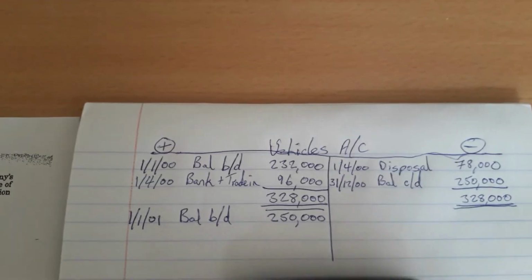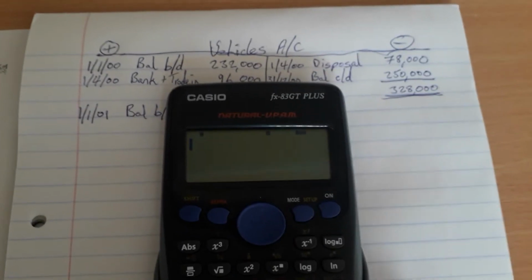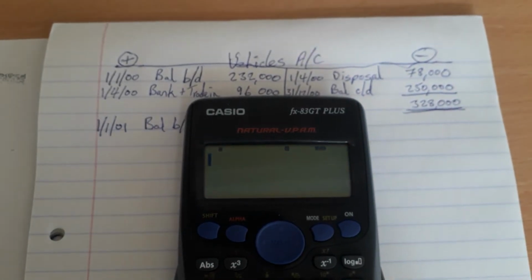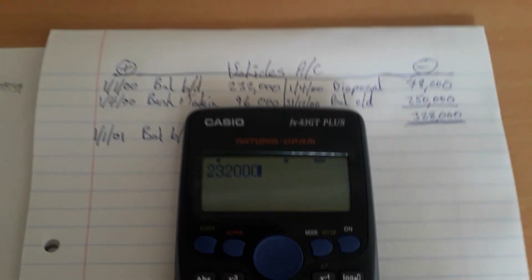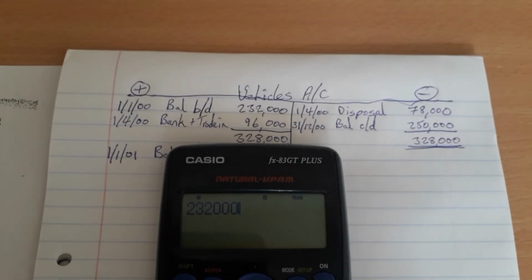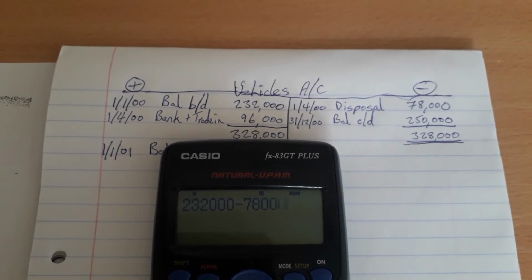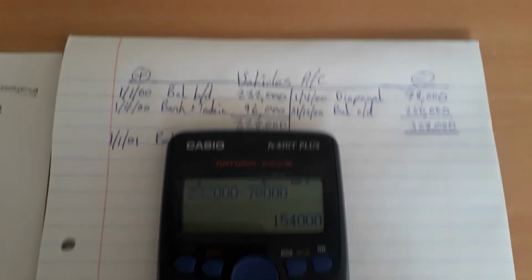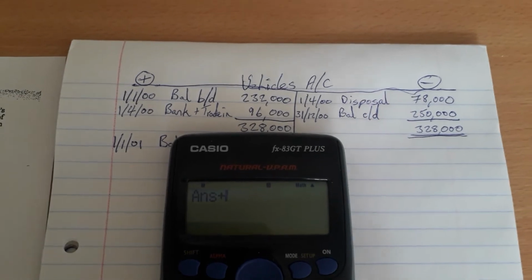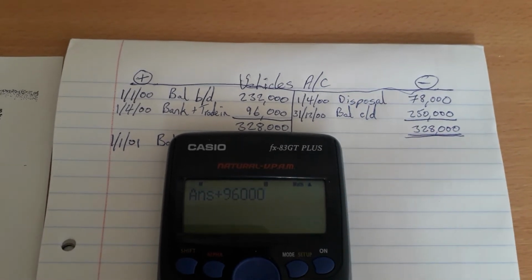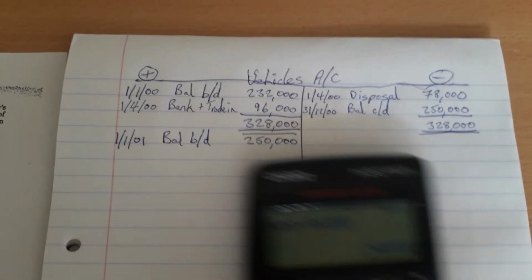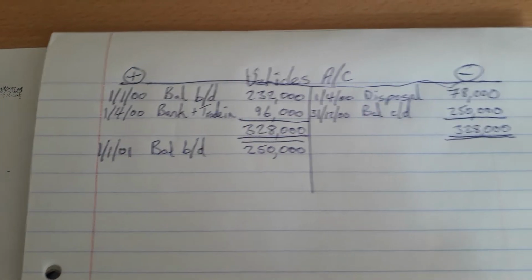And just to show why that's right, without using the account system, you can see you had vehicles which had cost 232 at the start. You got rid of one, minus 78,000, and then you got another one, plus 96,000. So now the cost should be 250. Your balance should be 250, and it is 250.